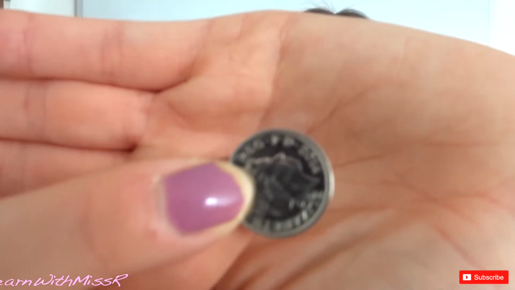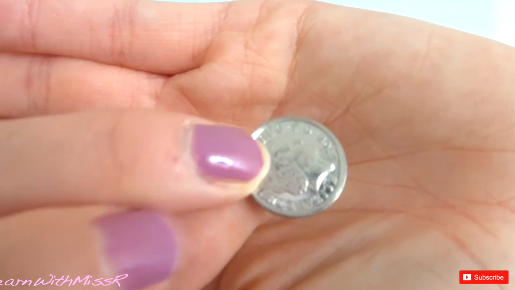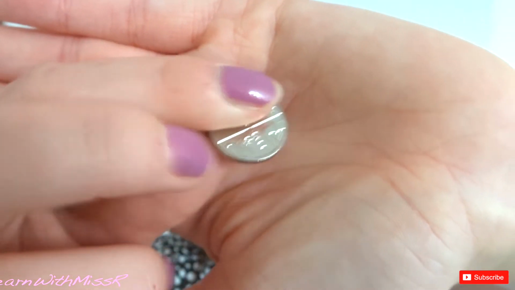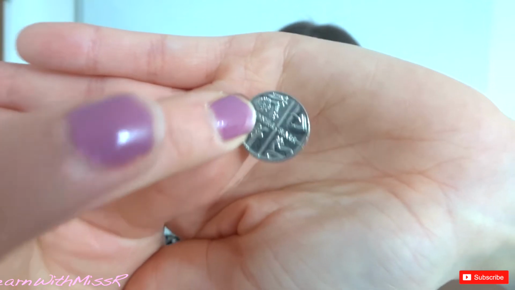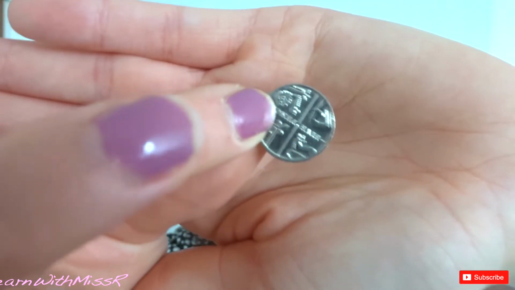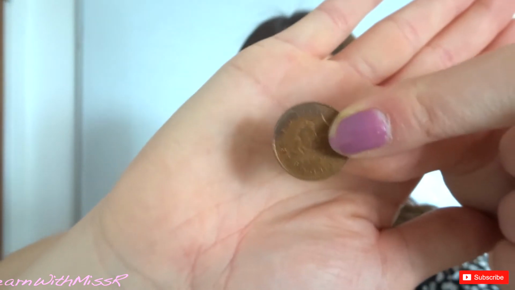And then the next biggest value of coin, we have got a 5p. Now 5p is a shiny silver. It's quite a small coin. And the value of this coin here, 5p, would be the same as if you had 5 1 pennies.